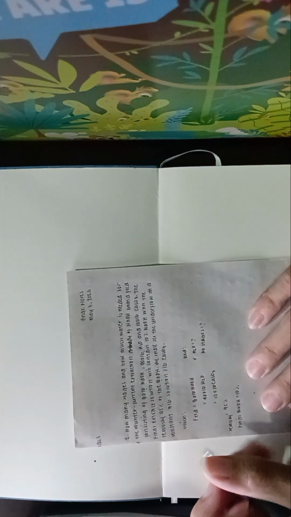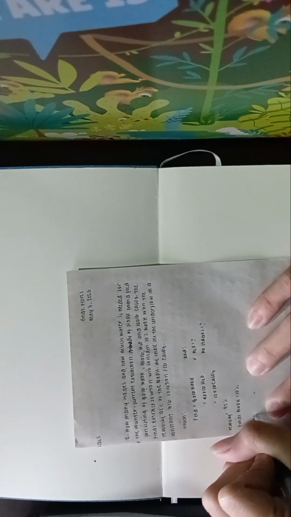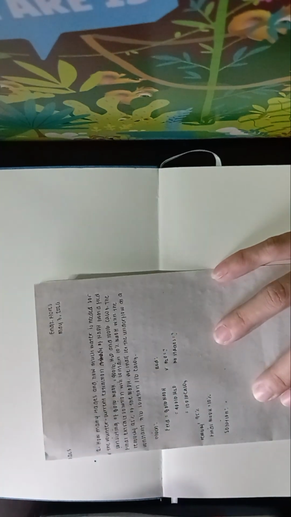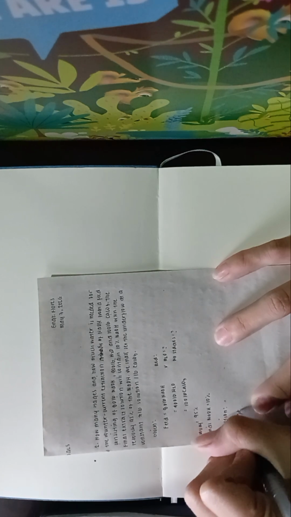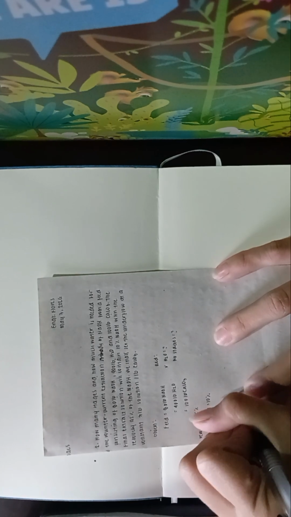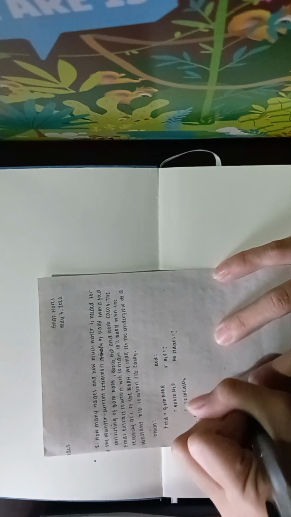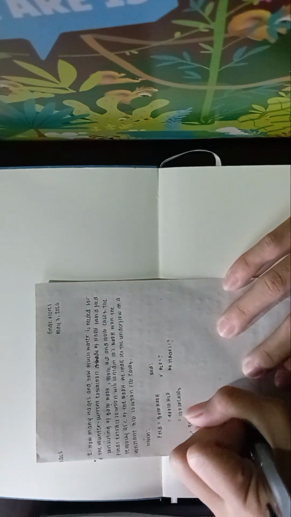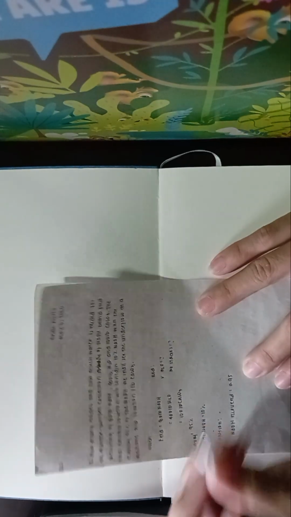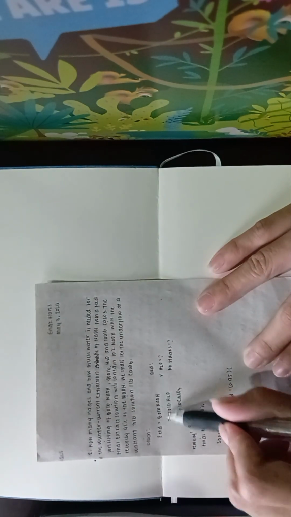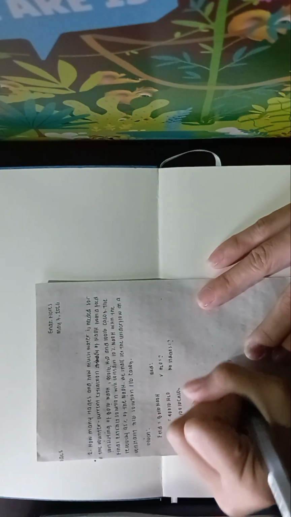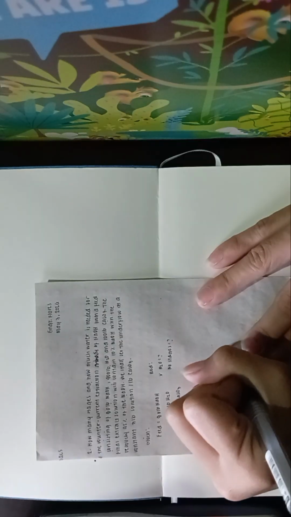So we are balancing our NaOH. Material balance for NaOH: we have NaOH recovered, which is 95%, so 0.95. We multiply this by our 80 pounds NaOH.